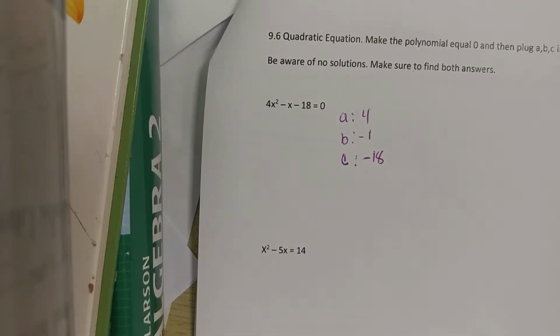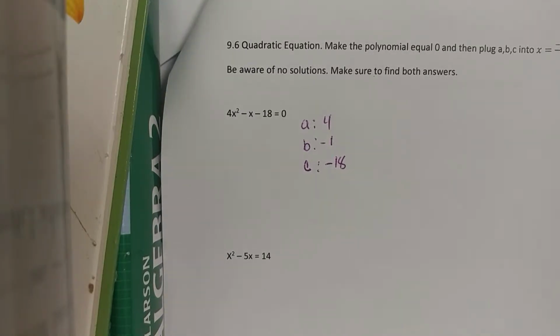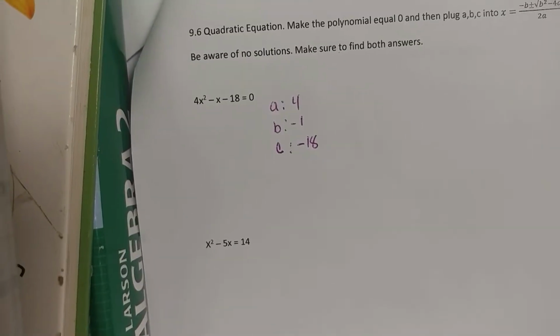Hello, this is for 9.6 using the quadratic equation. What's really good about the quadratic equation is that there's nothing tricky with it. As long as you plug in the numbers and solve, you will get the right answer. But there's a lot of work with it, and they take a while to do, so I want to make sure we're able to do so.